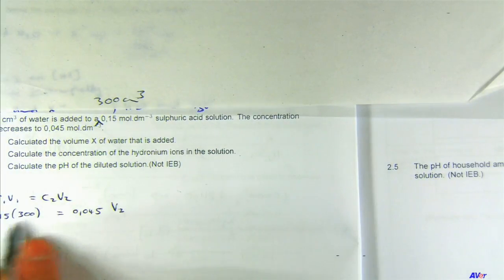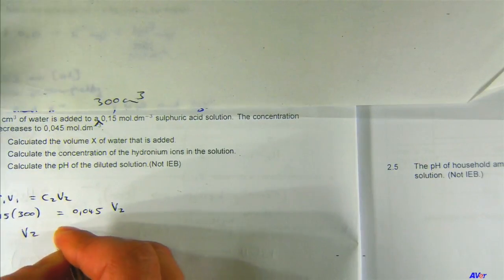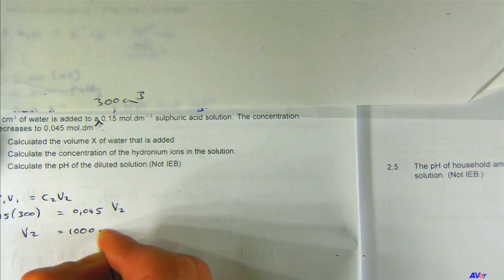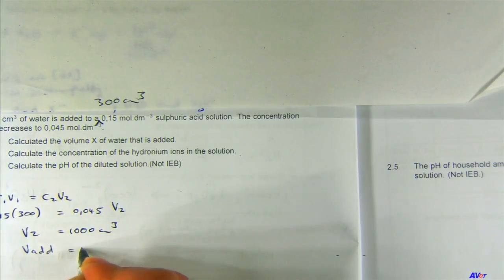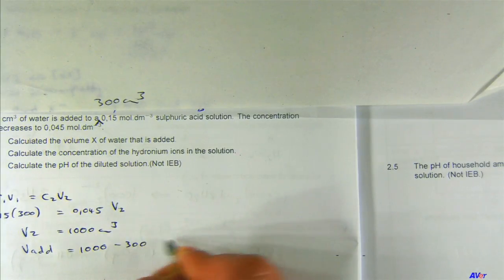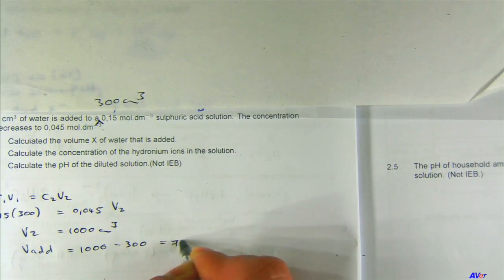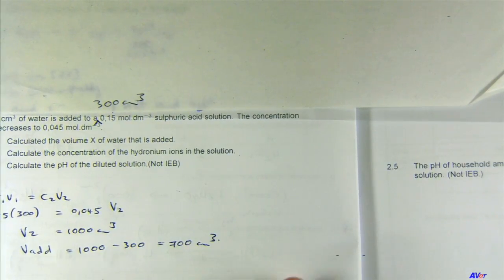If they gave it to you, you put it in there, and then you would have worked it out, and it would have been 1,000 cube centimeters. And then you said, okay, but what should I add? I have to end up with 1,000, but I already started with 300. That means I had to add 700 cube centimeters. Right, but that was just revision.